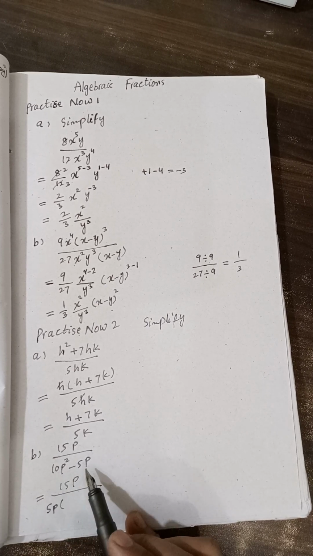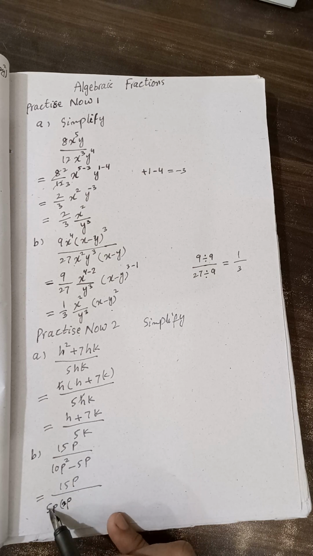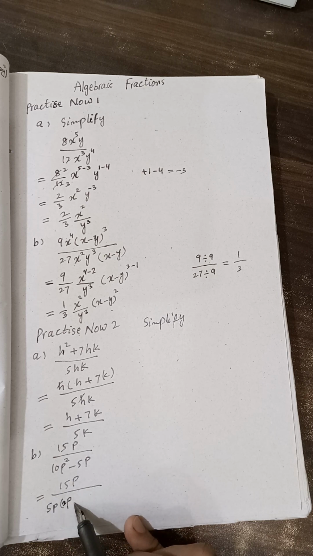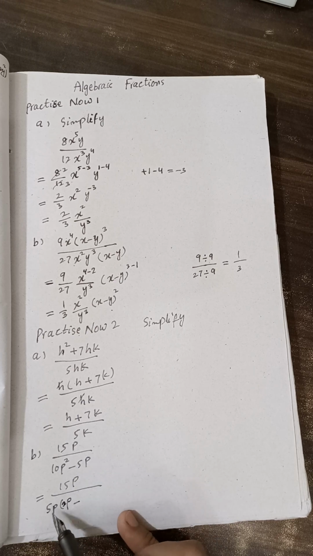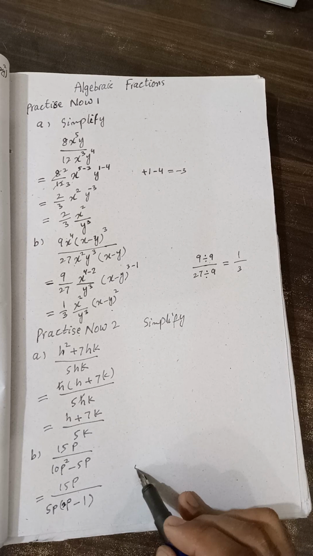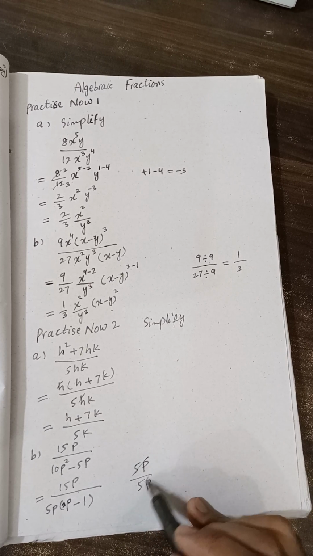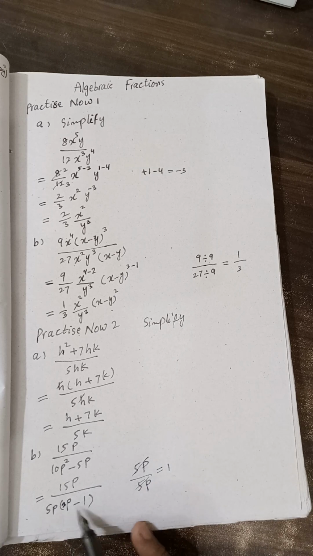So take 5 as common and p as common, and 2p will remain here because when 10 is divided by 5, the answer is 2, and 5p is outside of the bracket, so here will be only 1 because when you divide 5p by 5p, they will cancel out each other and the answer will be 1.